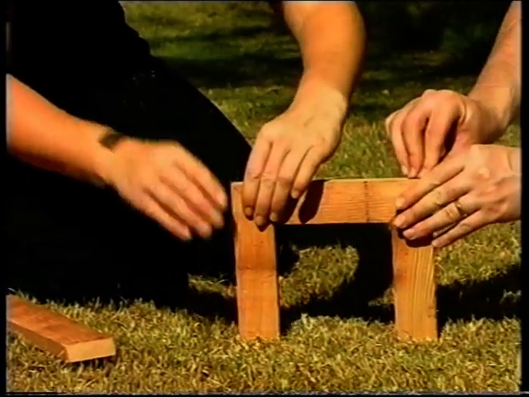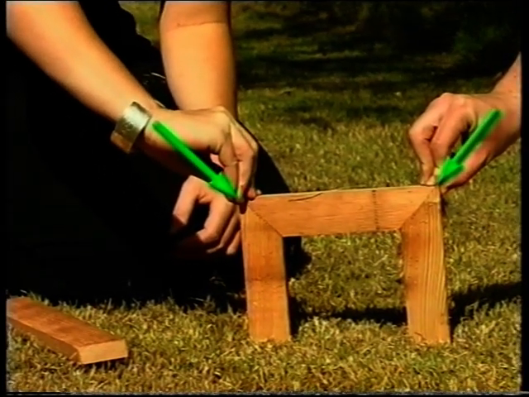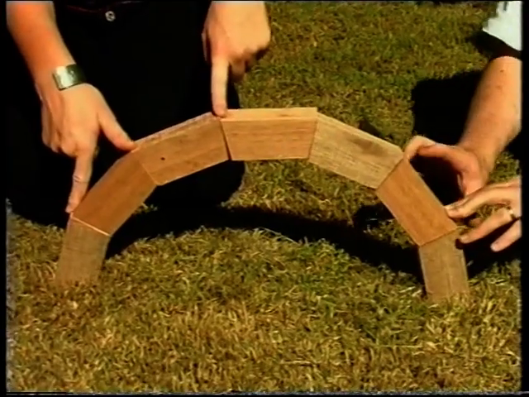If we had two forces, this shape gives us compression forces in all members. And again. And 7 forces.